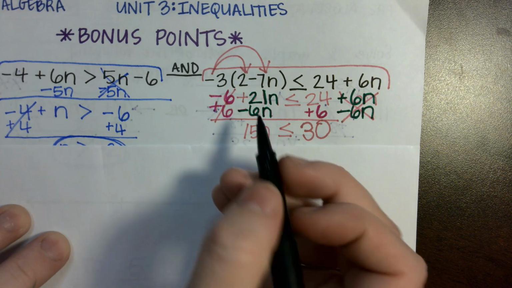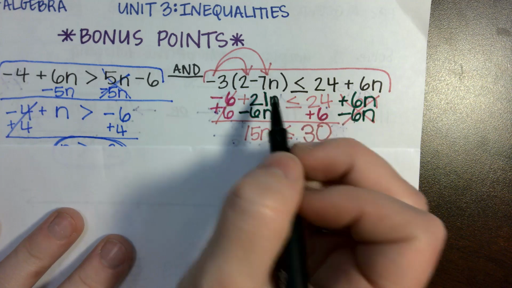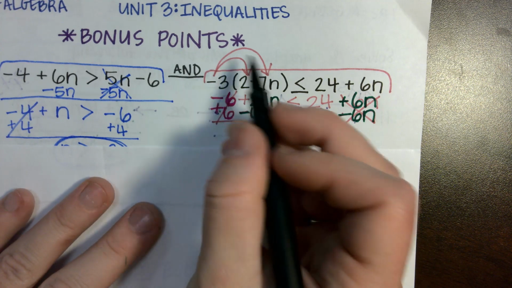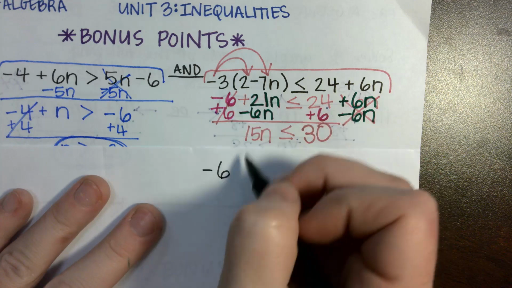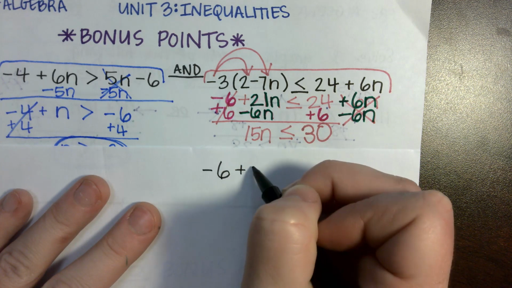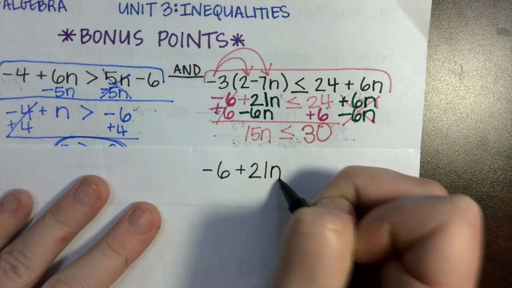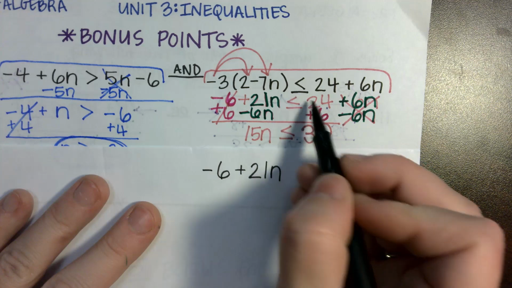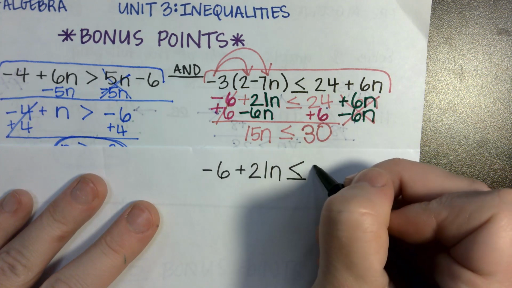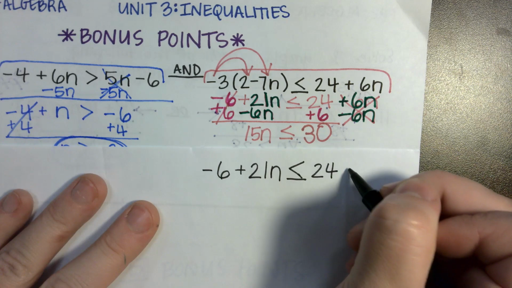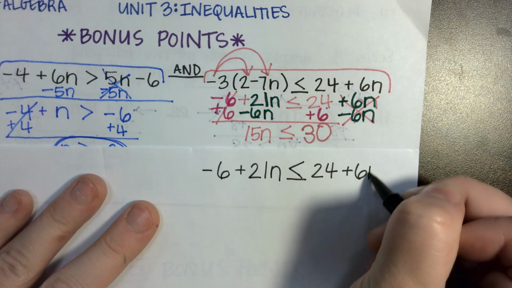Okay, so let's pretend we already did our distribution. So -3 times 2, that was -6 plus 21n is less than or equal to 24 plus 6 times n.